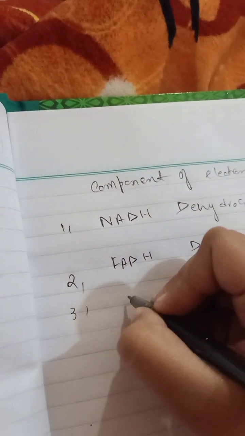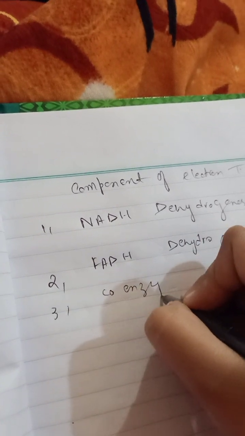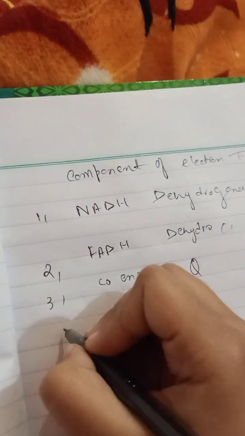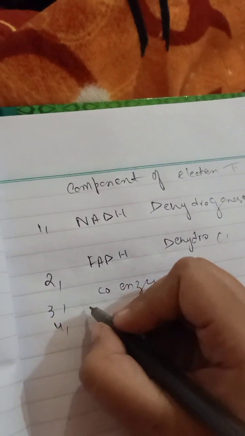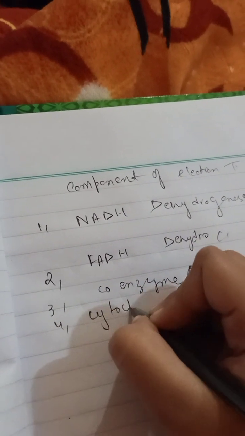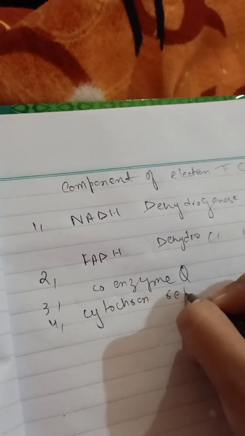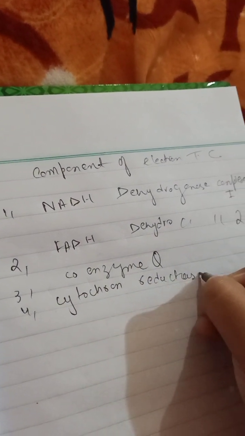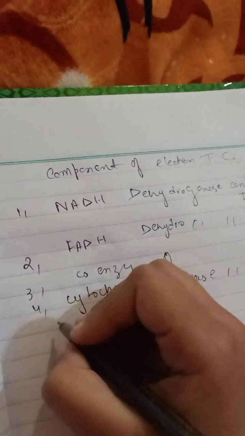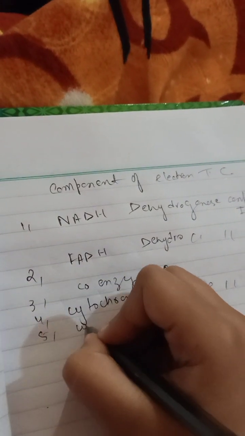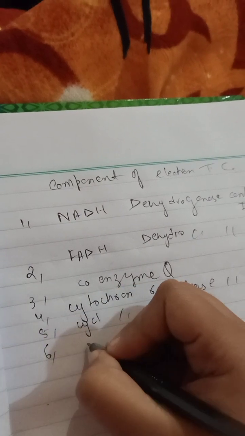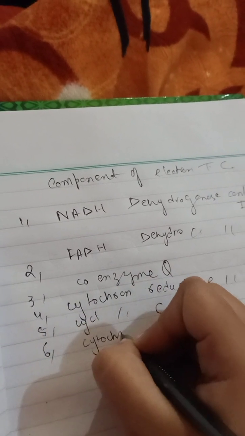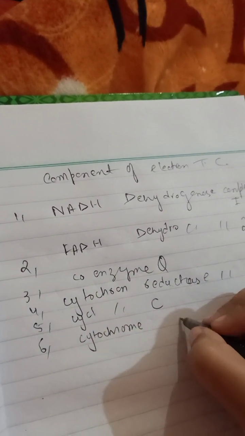Third is coenzyme Q. These are the components used in the passage of the flow of electrons. Fourth is cytochrome reductase, complex 3. Fifth is cytochrome C, and sixth is cytochrome oxidase, complex 4.